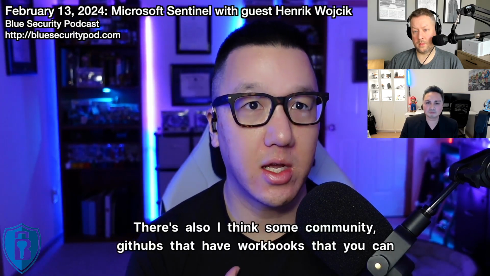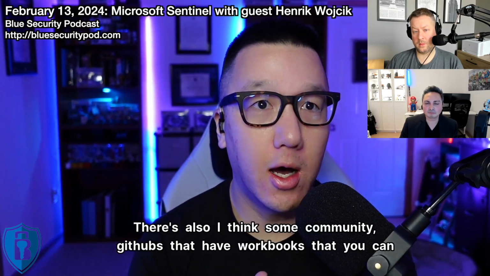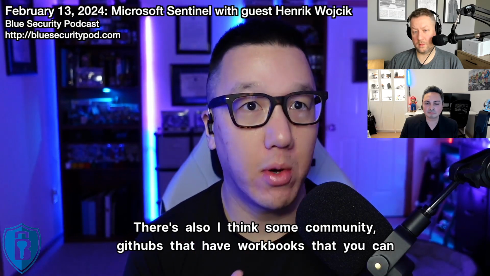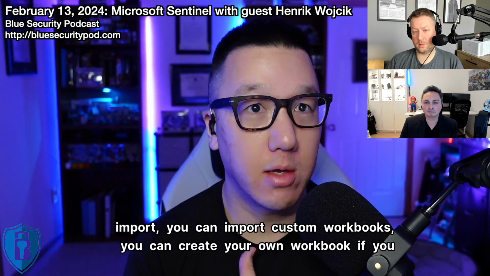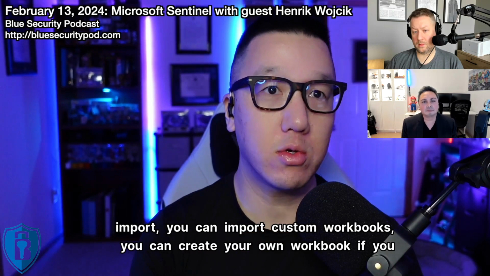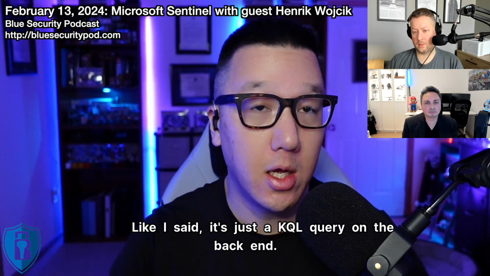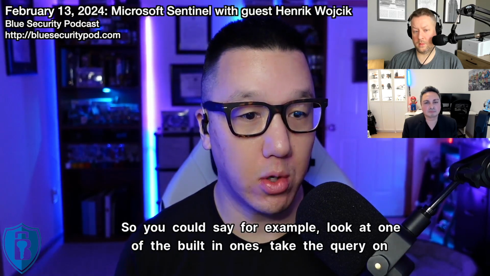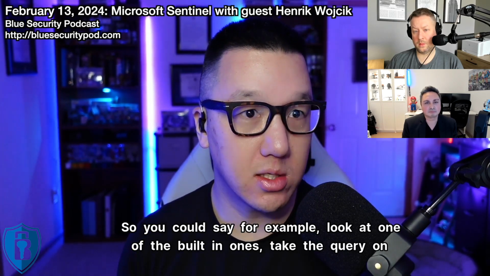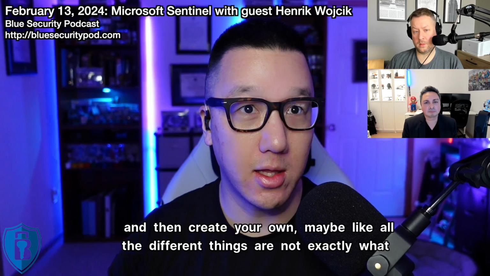There's also, I think, some community GitHubs that have workbooks that you can import. You can import custom workbooks. You can create your own workbook if you really want to. Like I said, it's just a KQL query on the back end. So you could, for example, look at one of the built-in ones, take the query on the back end, and then create your own.